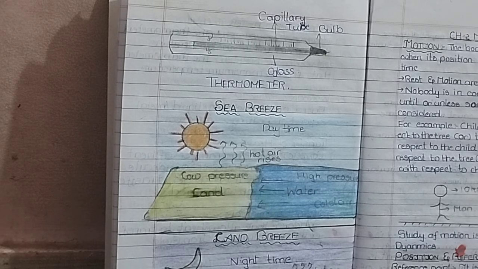So basically here the fluid substance is the air. As we already know, land gets heated up faster than the water during the daytime. So when the land gets heated up, the air above the land also gets heated up. The hot air always rises, as heavy substances are cold in nature. So as the air is hot, it is light in weight, so it rises up.